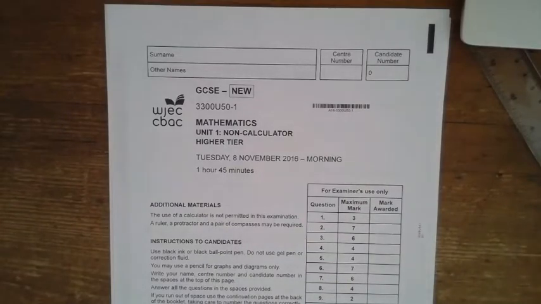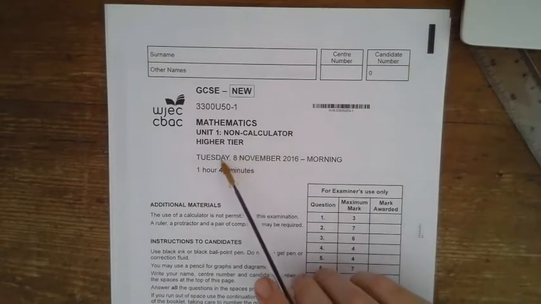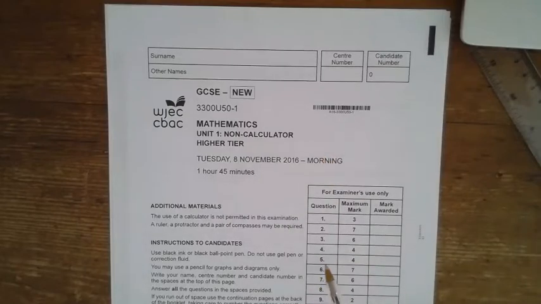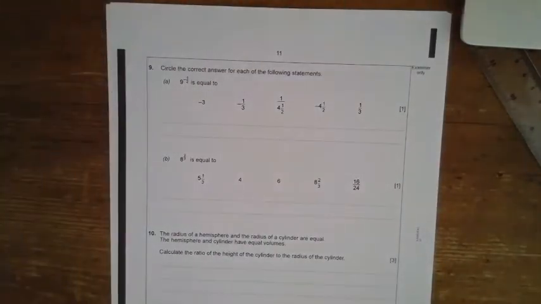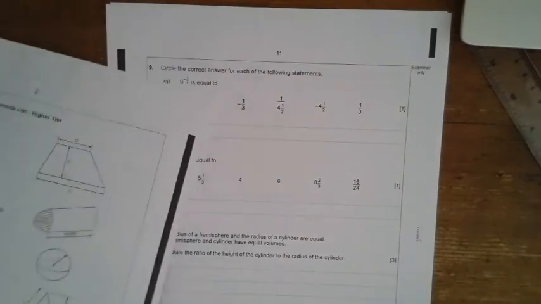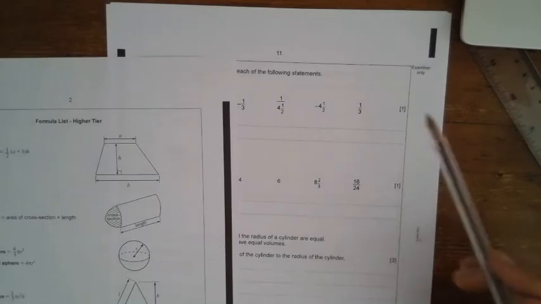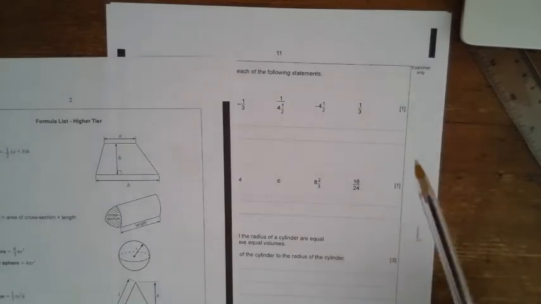This is Mr. Ashton going through the Mathematics Unit 1 non-calculator higher tier paper from November or autumn of 2016. As it's the higher paper, I've already done the intermediate paper, and the last 8 questions of the intermediate paper were the first 8 questions of the higher tier paper. So if you want to go back and look at any of the first 8 questions, there's a link below for you to click and just fast forward through to them.